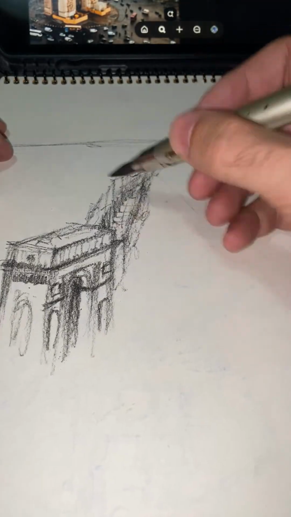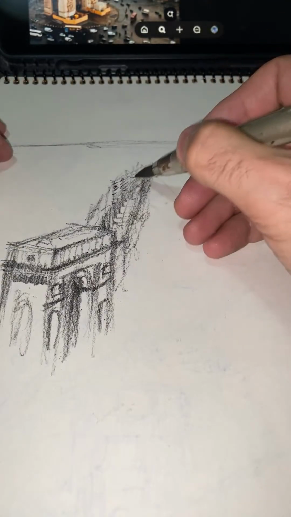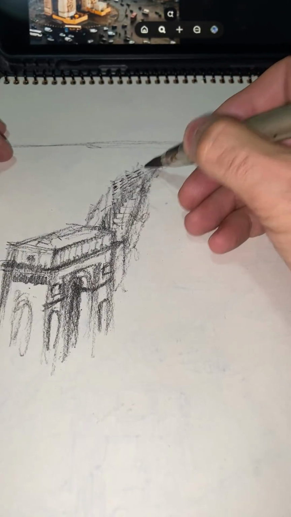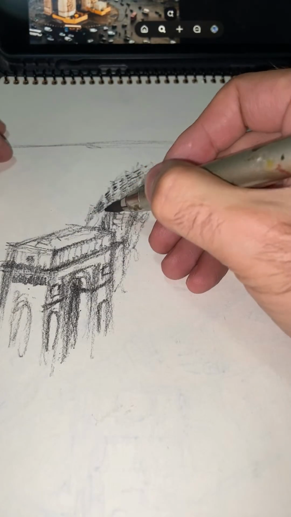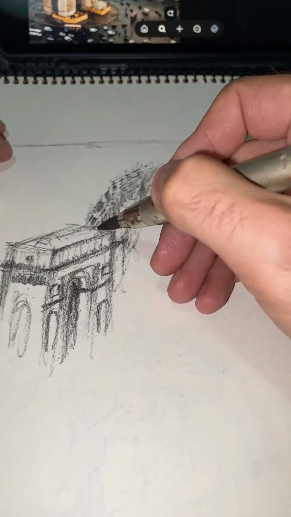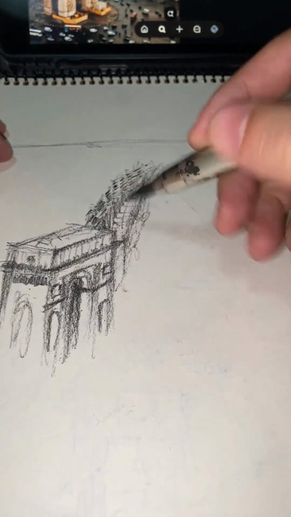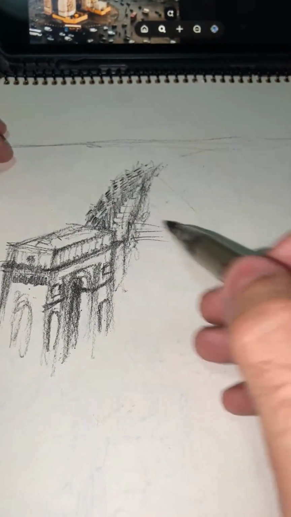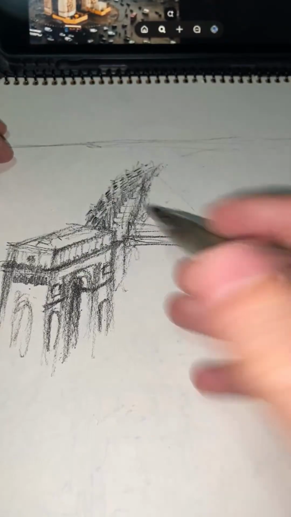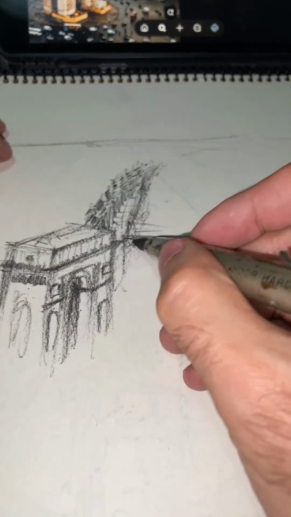There are a lot of these buildings around the Arc de Triomphe. This is the street that connects to the Champs-Élysées and has eight different lanes of the street. So 8 streets, but here I can see 1, 2, 3.